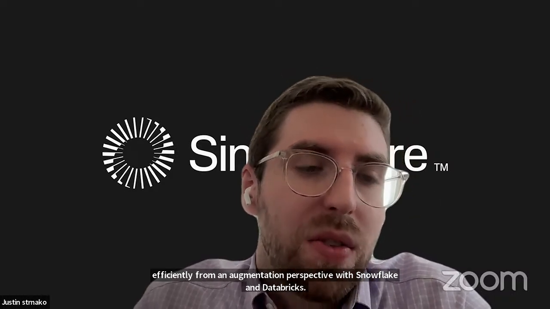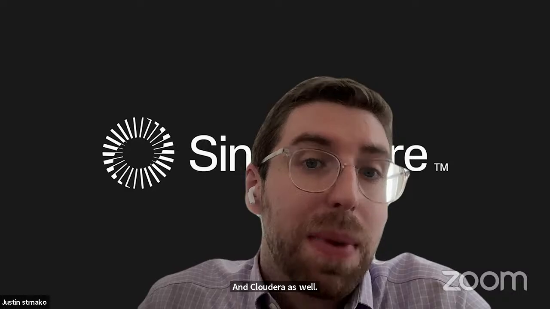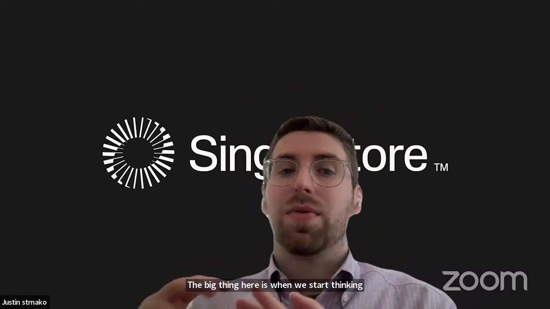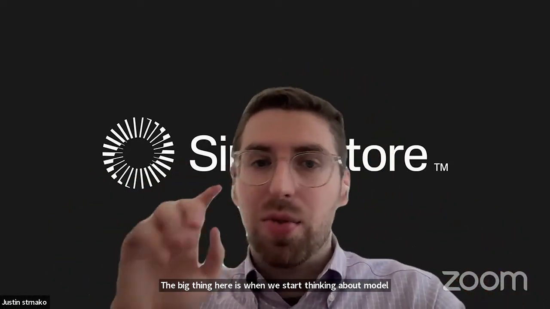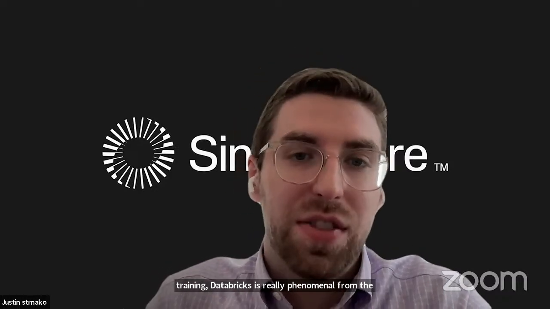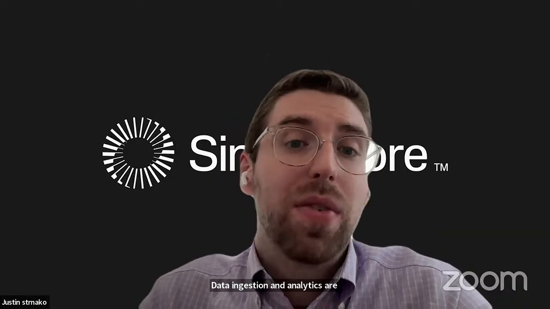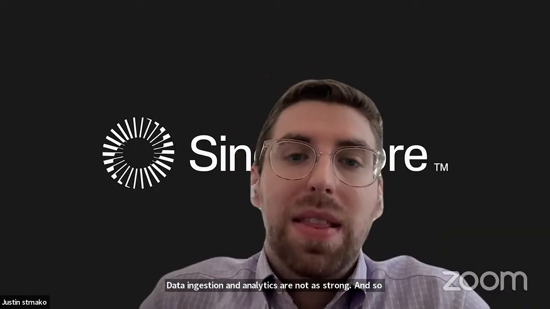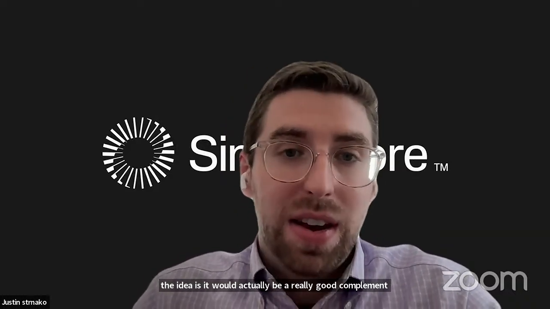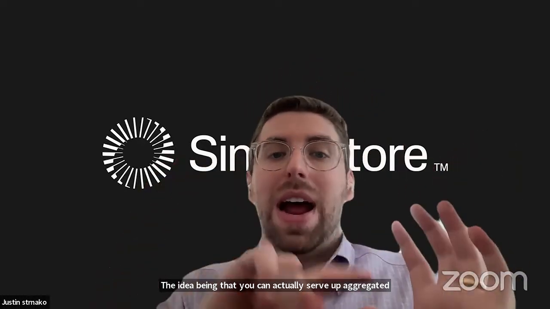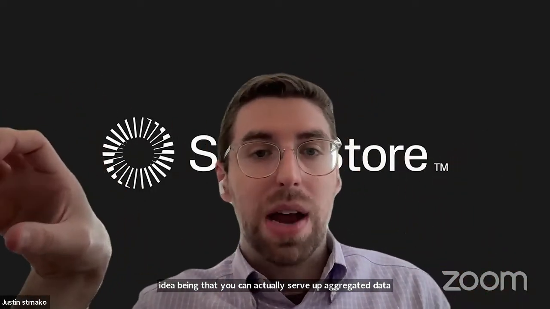The big thing here is when we start thinking about model training, Databricks is really phenomenal on the model training side. But here's what it doesn't do as well. Data ingestion and analytics are not as strong. And so it would actually be a really good complement. You can serve up aggregated data from SingleStore out to Databricks that you can then feed into your model if needed.